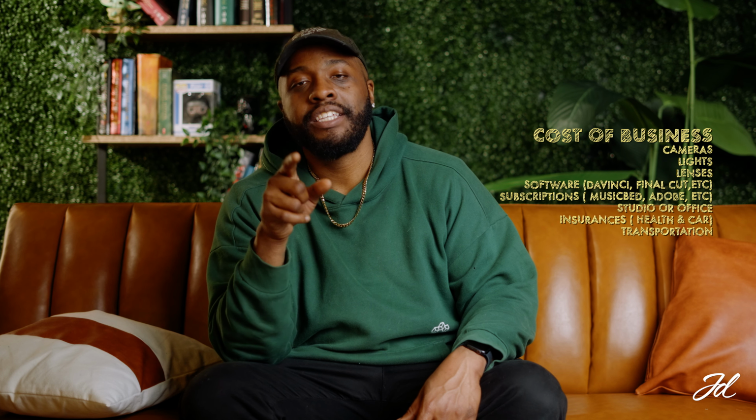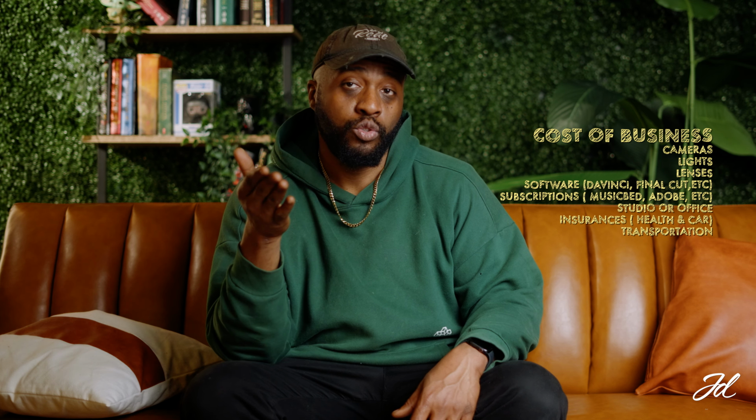This includes all of your gear, your cameras, your lights, your lenses. It's software, subscriptions like Adobe and Music Bed. I pay $100 for Music Bed, $57 for others, all those things add up. Studio rent, home office costs, insurance, transportation. The key of it is, even if you don't have these things yet, I would say add it to your COB so you're prepared for it.